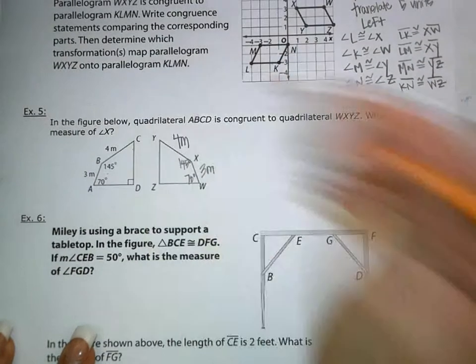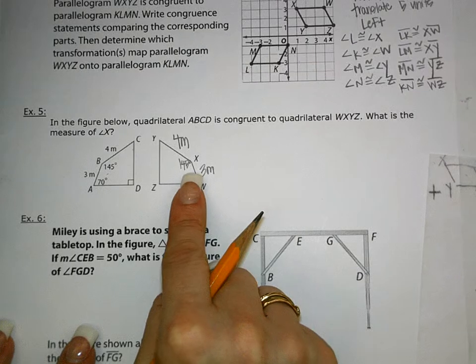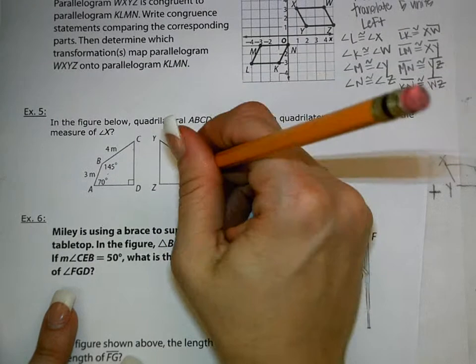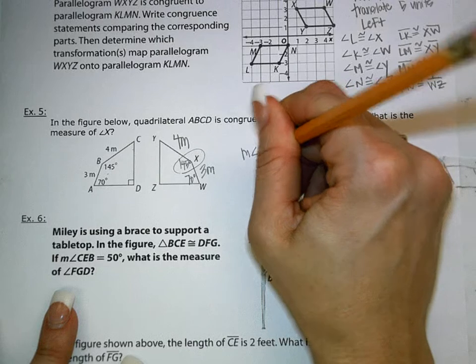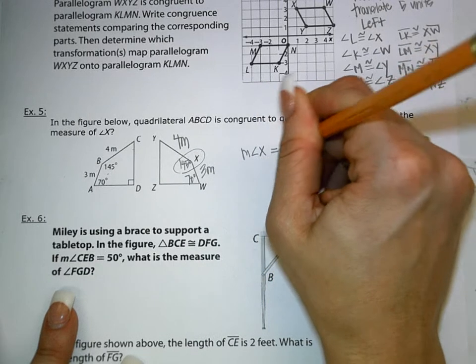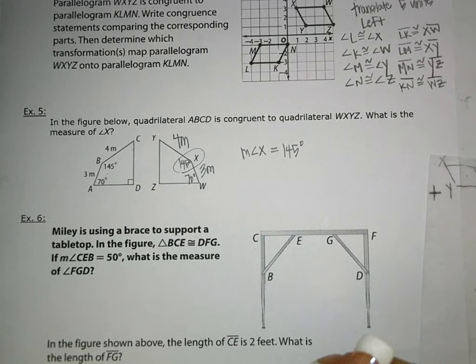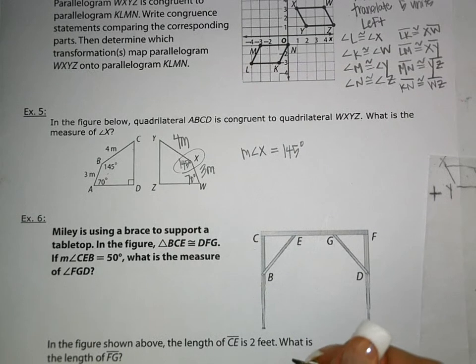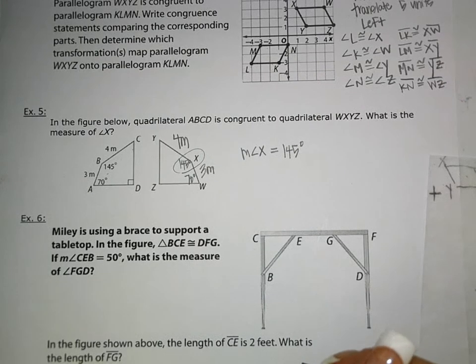So fill in as much as you know, then look at your question. What's the measure of angle X? It's already written there. The measure of angle X is equal to 145 degrees. Okay, you can write the measure of angle X is equal to 145 degrees. That's it.